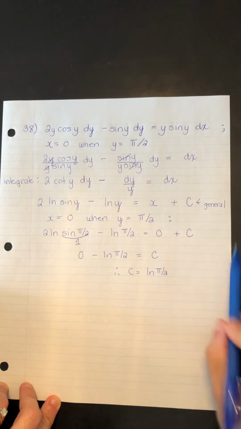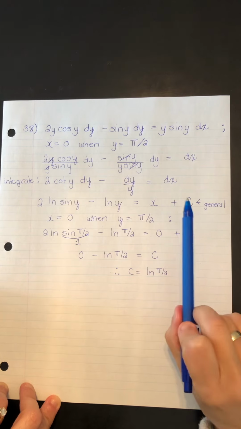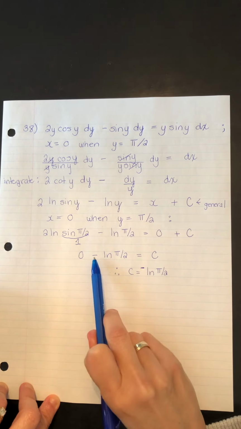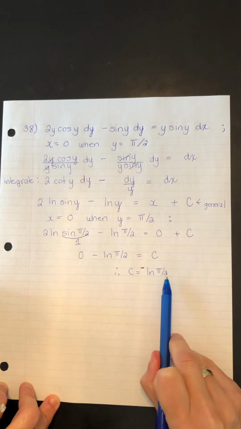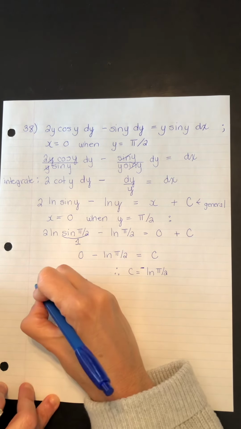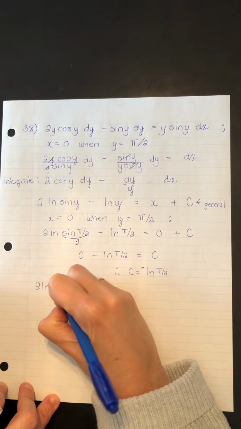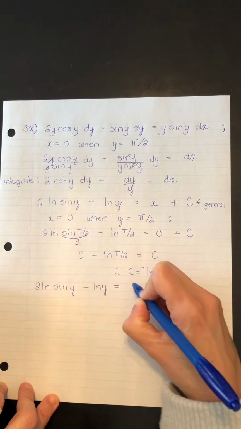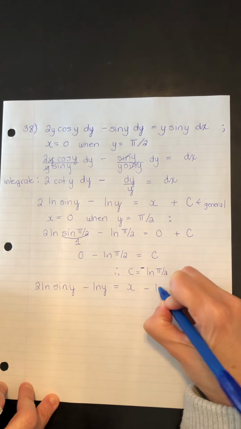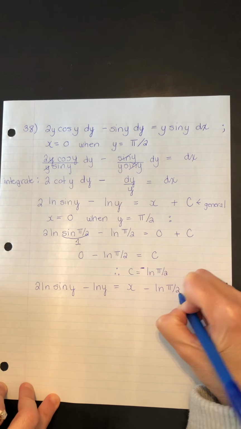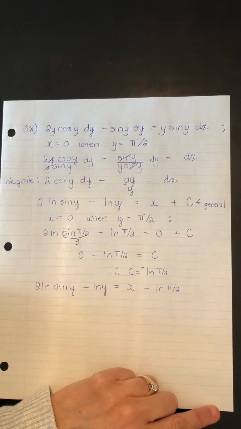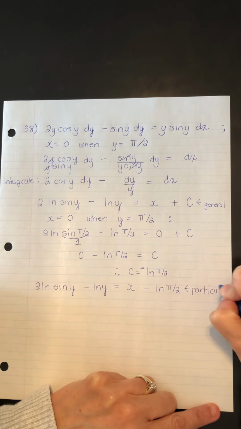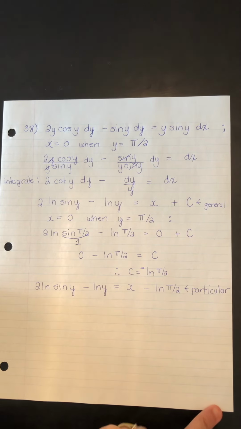So we go back to this general solution now, but where c is, we actually have negative ln of pi over 2. So I'm going to write this line out. So we have x minus the ln of pi over 2. And that is a particular solution for this problem.